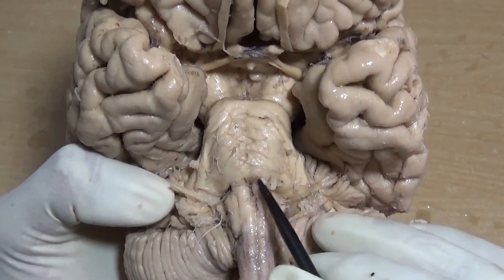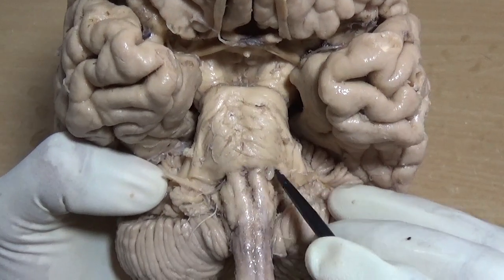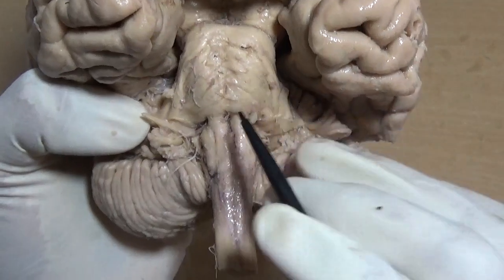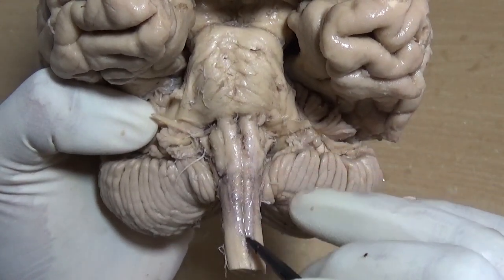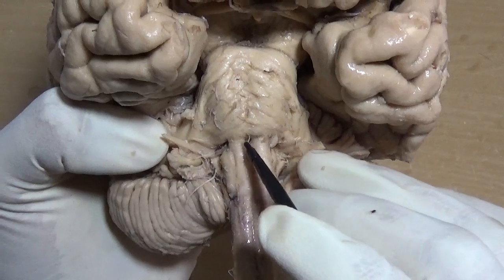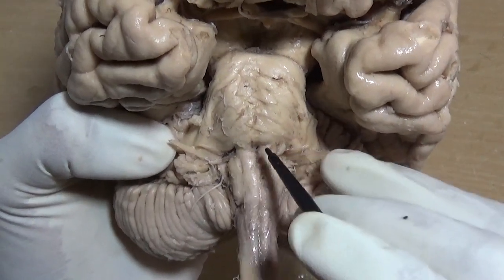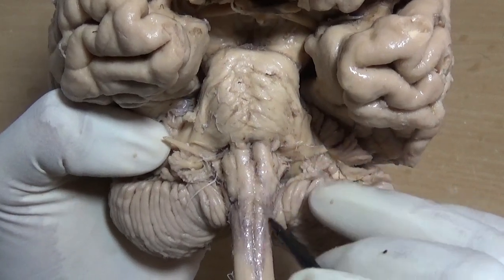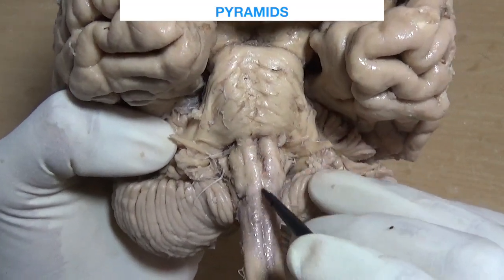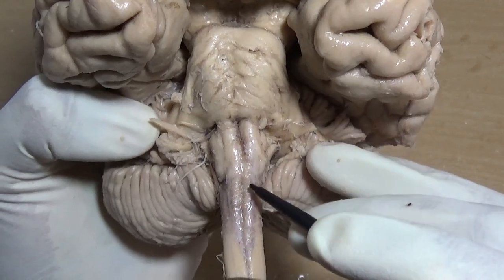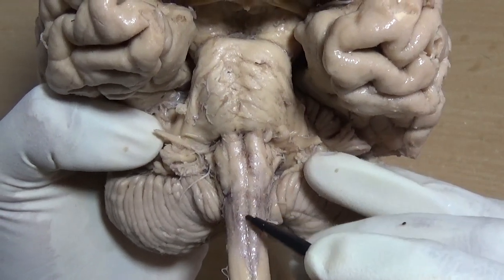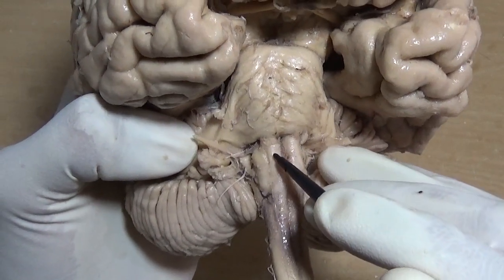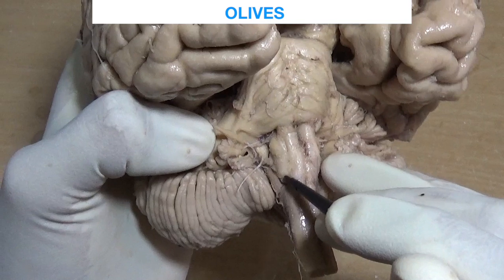Below that, this is the lower border of the pons. This is the medulla. Again in the midline there is the anteromedian sulcus, and at its commencement along with the lower border of the pons you can see the foramen cecum. On either side of this sulcus these are two pyramids. In the lower part of the pyramid the corticospinal tract will decussate, lodging into this anteromedian sulcus. Lateral to the pyramids these are two olives.